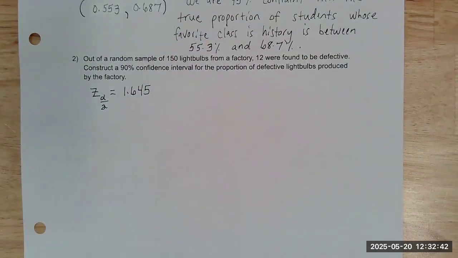In this problem, it says, out of a random sample of 150 light bulbs from a factory, 12 were found to be defective. Construct a 90% confidence interval for the proportion of defective light bulbs produced by the factory. So they want to know the true proportion for all the light bulbs, not just for the sample. But we only have the sample to work from. So you're going to find your p hat. What do I have to do to find the p hat?